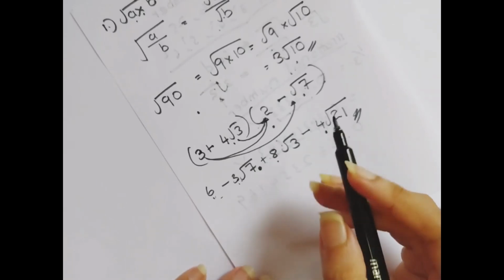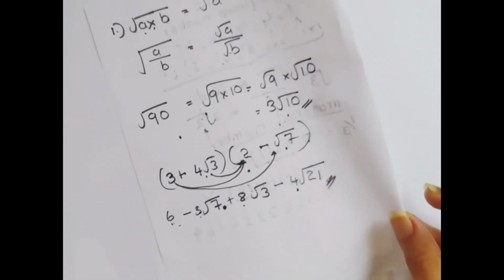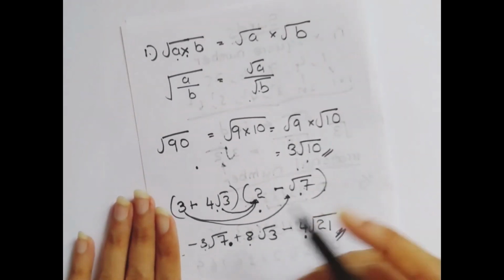So this is about surds. I think now you have a bit of an idea of what a surd is and how to solve surd questions.